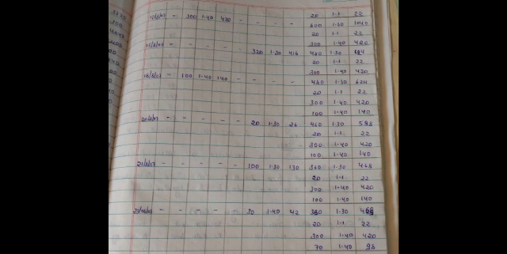On 20th there is an issue of 20 units, which is deducted from the first lot. So out of 480 deduct 20, 460 multiplied by 1.30 comes to 598. Move on to the 21st, there is an issue. So out of 460 deduct 100, so 360 multiplied by 1.30, 468 is the balance.